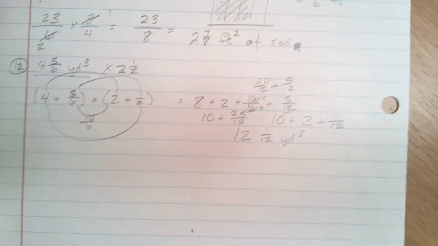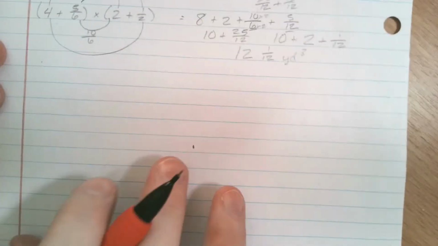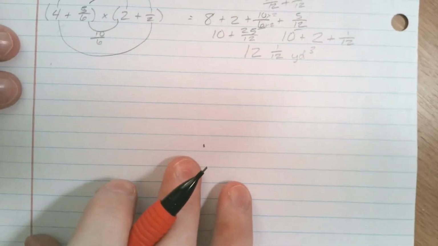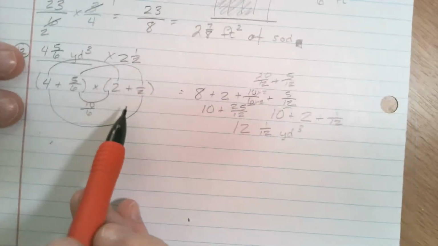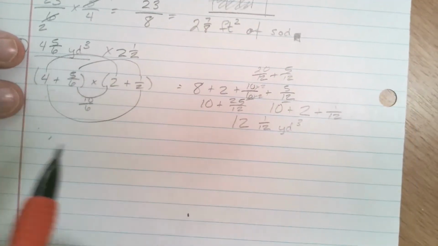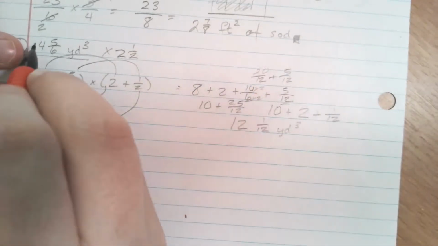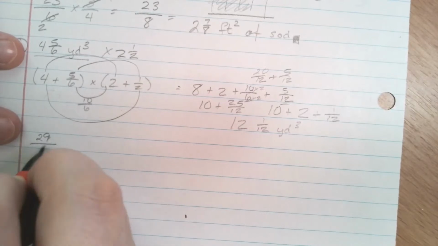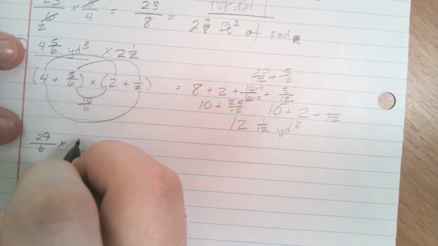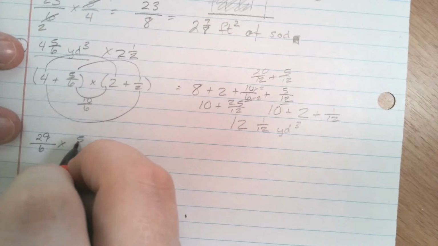And I'm going to check my answer here, and then we'll wrap up for today. So we have 4 and 5/6, which can be rewritten as 29/6, times 2.5, which is 5/2.